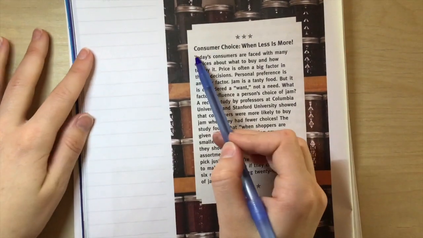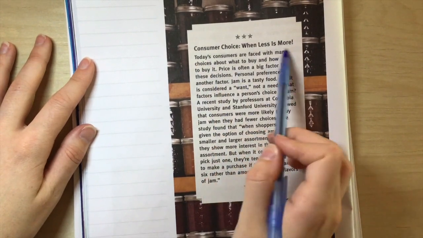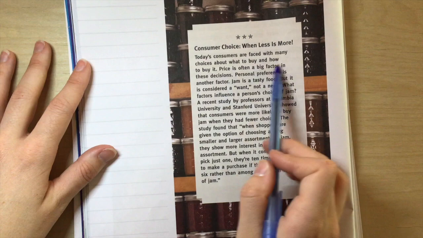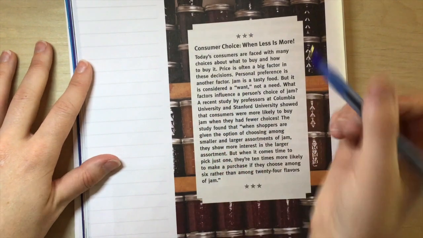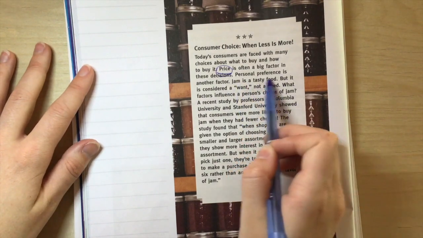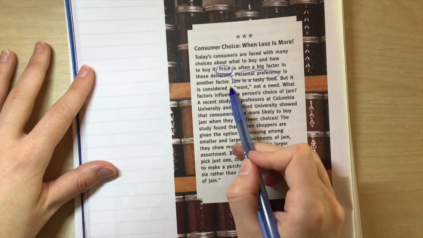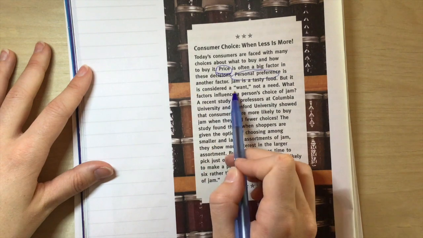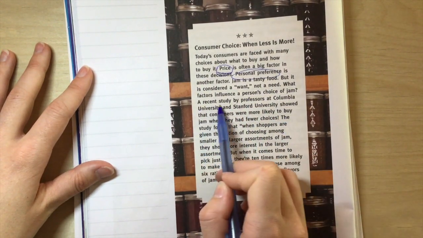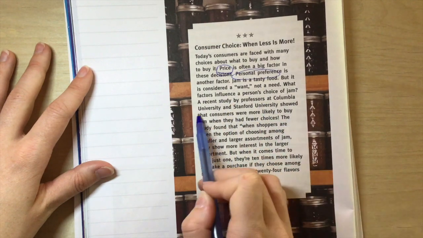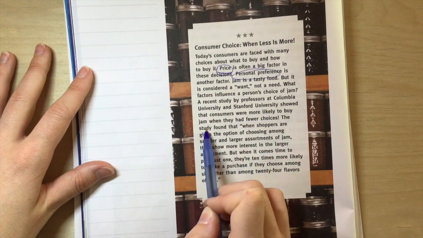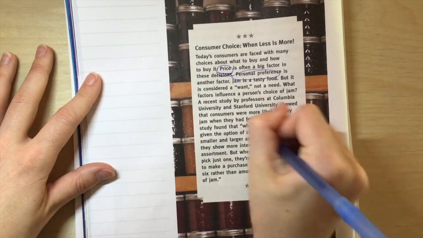And I'm going to read this question. Consumer choice, which is more? When less is more. Today's consumers are faced with many choices about what to buy and how to buy it. Price is often a big factor. I'm going to circle price is often a big factor in this decision. Personal preference is another. Jam is a tasty food, but it is considered a want, not a need. What factors influence a person's choice of jam? A recent study by professors at Columbia University and Stanford University showed that consumers were more likely to buy jam when they had fewer choices.